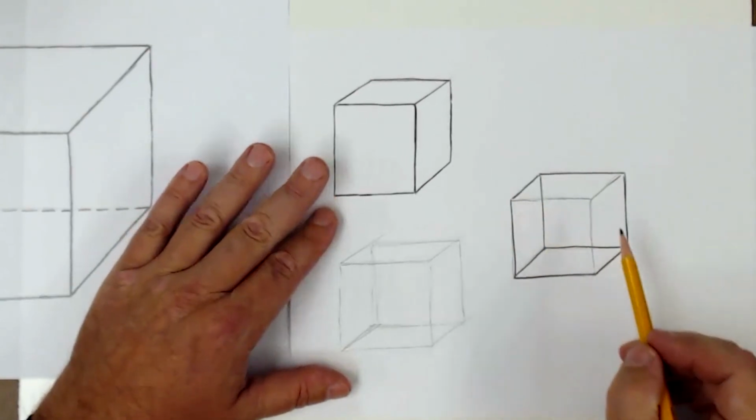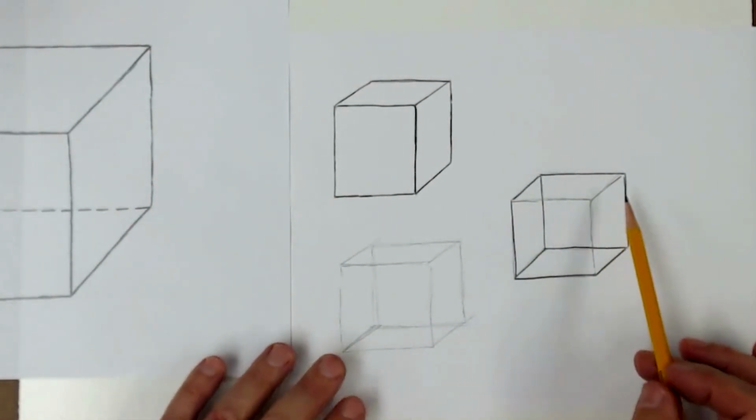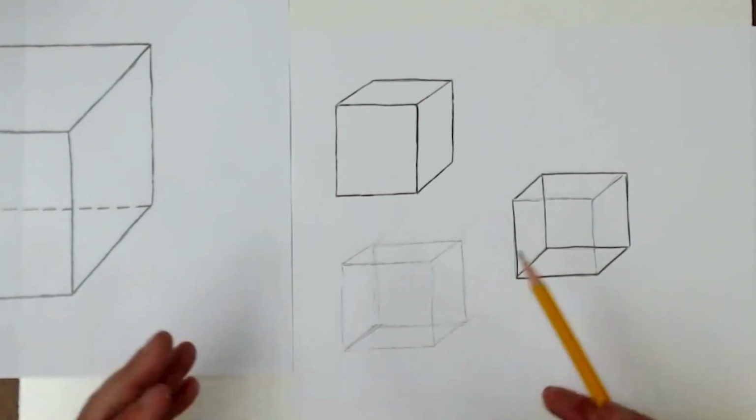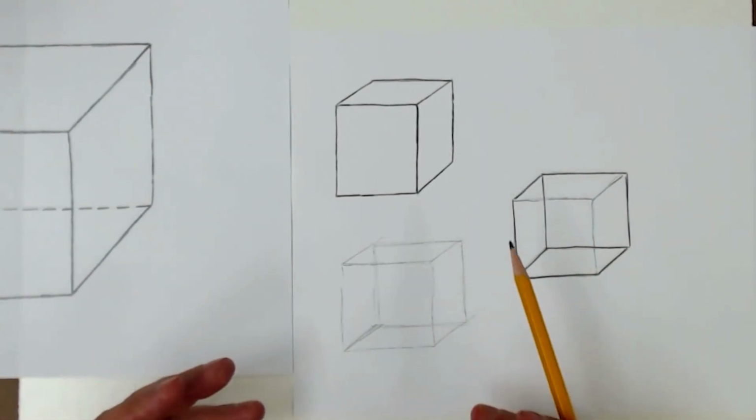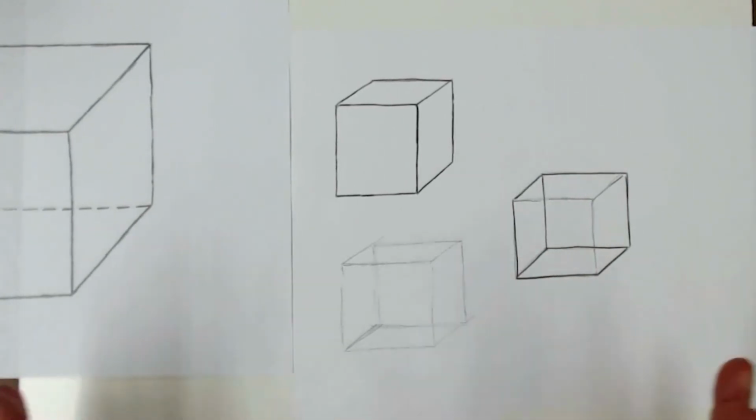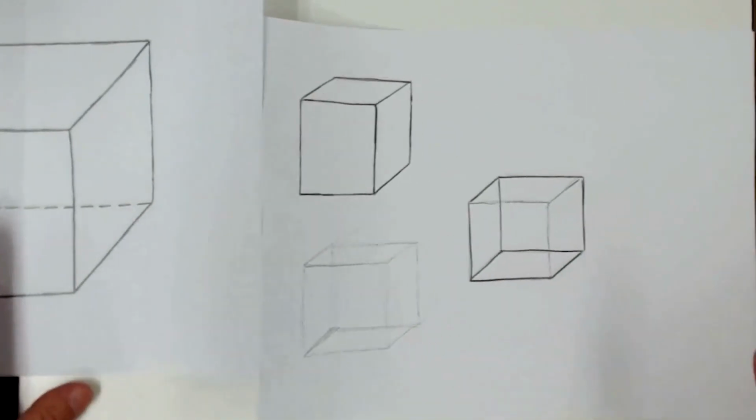Because later on, you'll see how making a form or a form structure also really helps in drawing complex things. Okay, but more on that later. I don't want to overwhelm you with stuff.